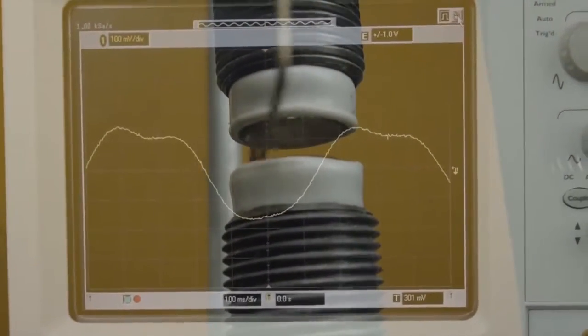Remarkably, the reverse process can also occur. Moving a wire in a magnetic field can cause a voltage to occur across the wire. This voltage can then be used to produce an electrical current. The result is that we have a generator, which is any device that converts mechanical energy into electrical energy.